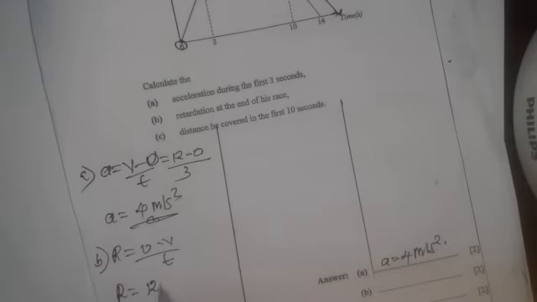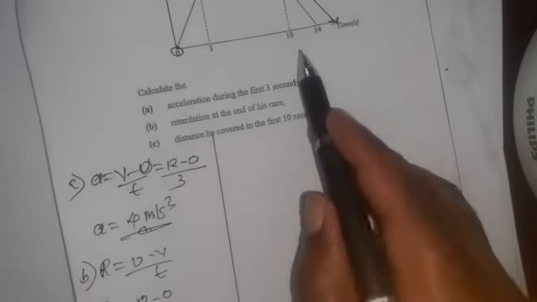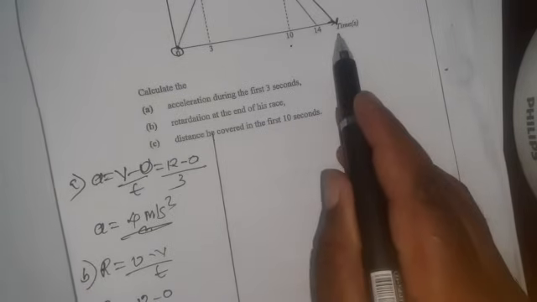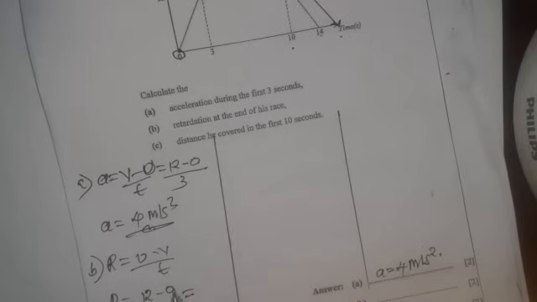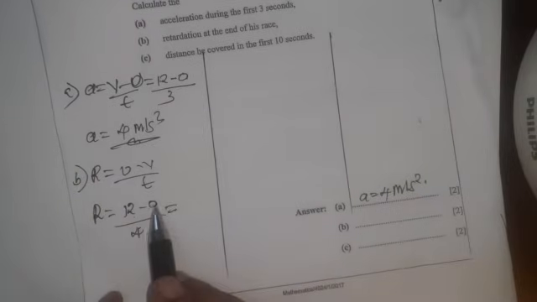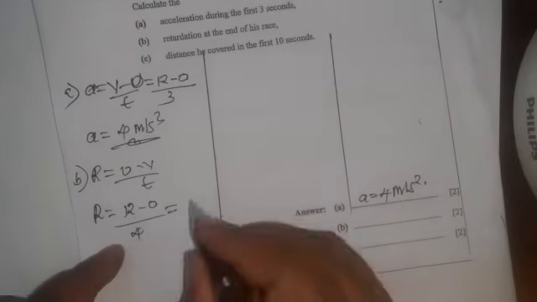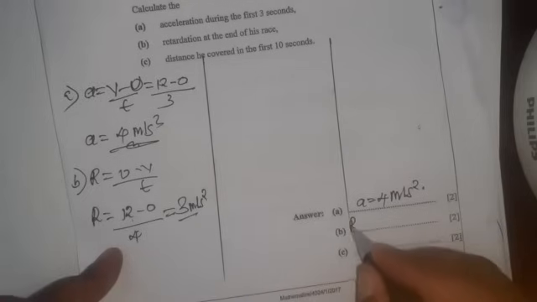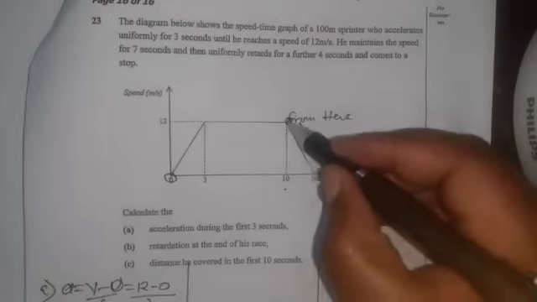Alright? 12 minus 0 divided by, what is the time taken for the retardation? From 10 to 14, which is 4. This minus that of 4. Alright? This minus that is 4. 12 minus 0, we get a 12. Then divided by 4, you get 3 meters per second squared. So here, retardation is 3 meters per second squared. But if you are asked to get acceleration in this, then it would have been negative here.